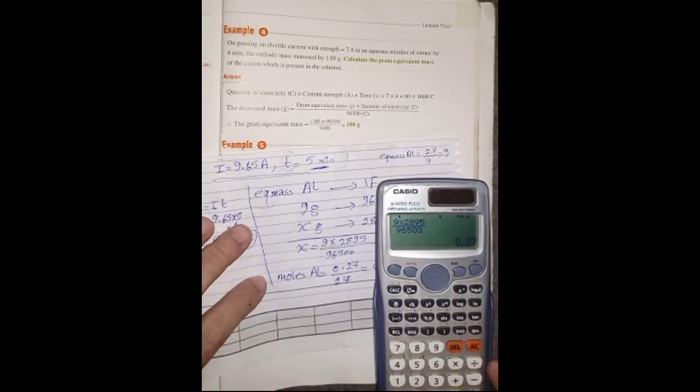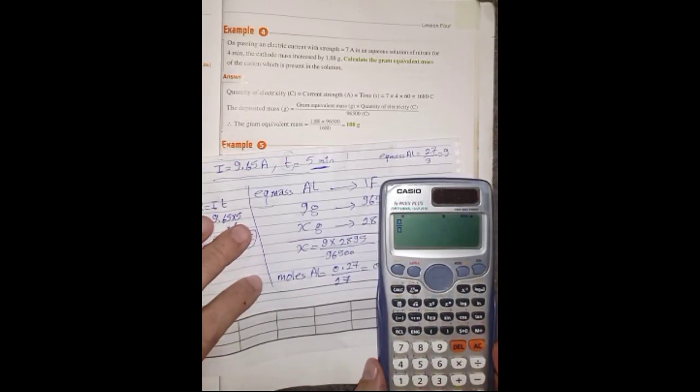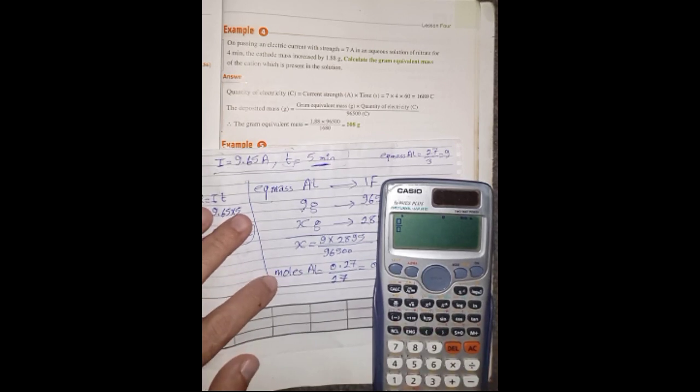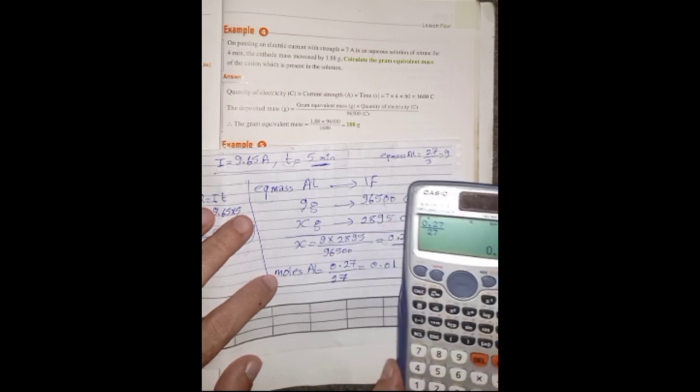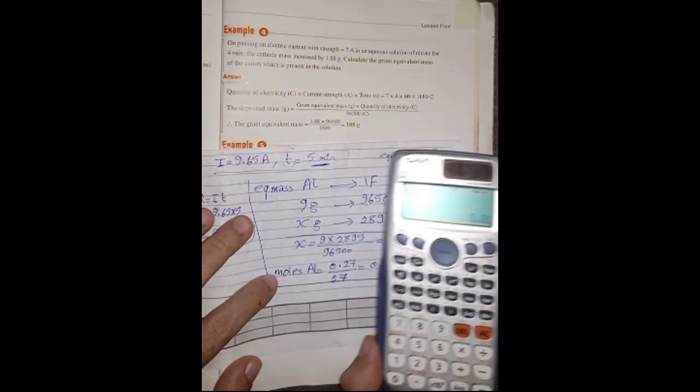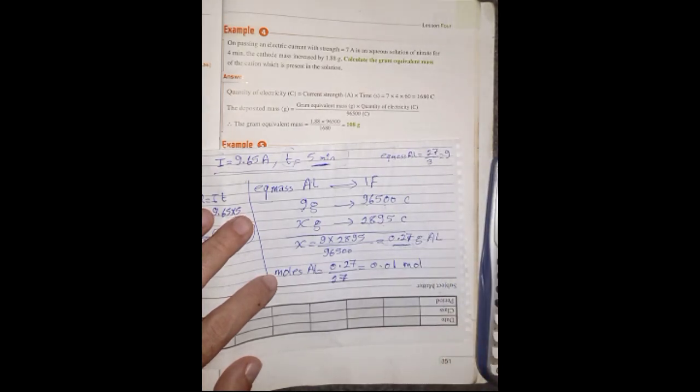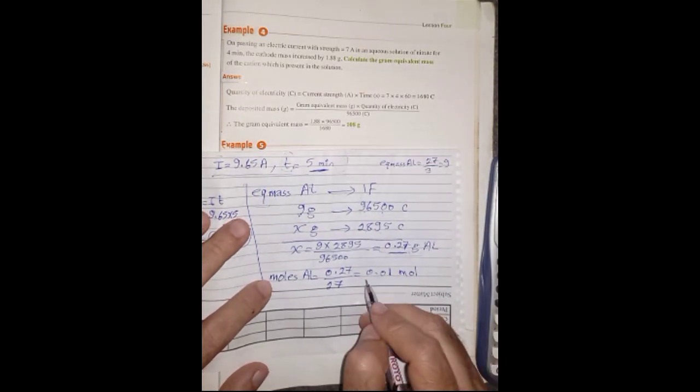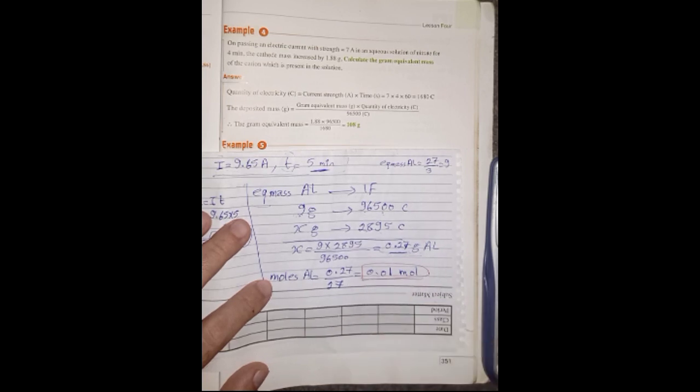Let's do it in calculation if you do not believe me. Okay, 0.27 over 27 equals 0.01 mole. And this is the answer of this question.